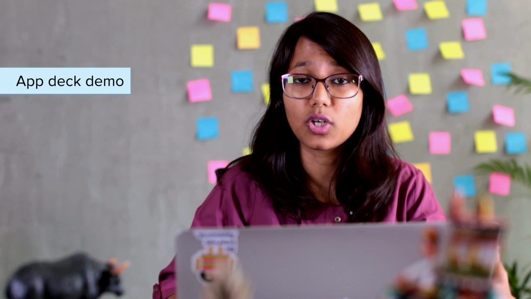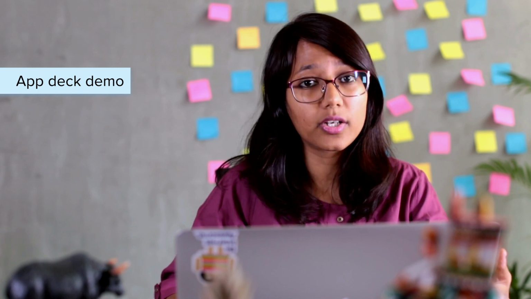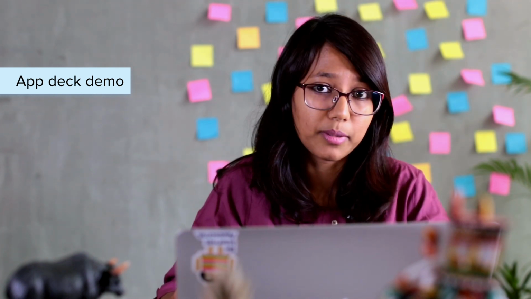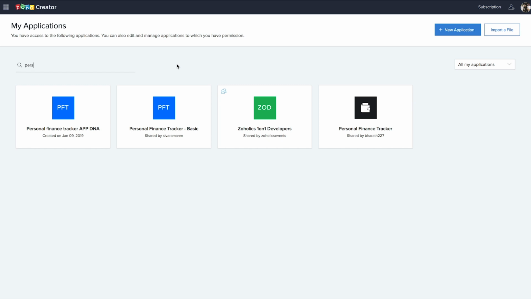Now this was the basic app of the main personal finance tracker app that is there in the app deck page of Creator. You can log into creator.zoho.com and check out the main app, which is full with much more features created by our developers. Now, in the final bonus point, I'm going to take you through a walk tour of the personal finance tracker app that is in the app gallery.